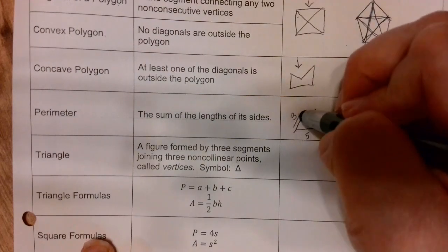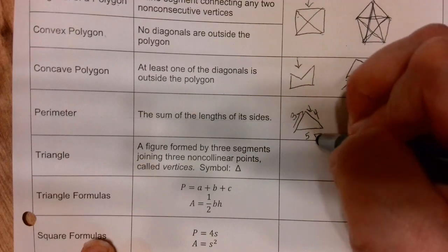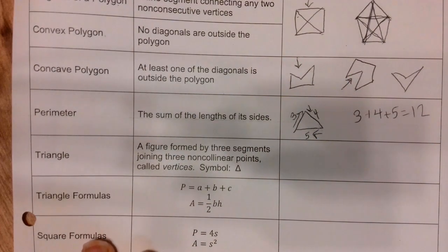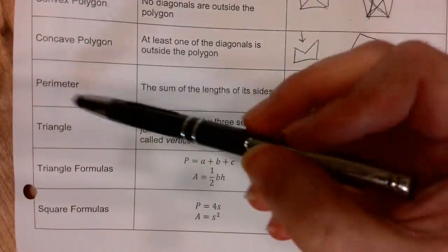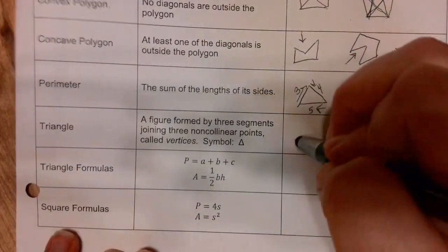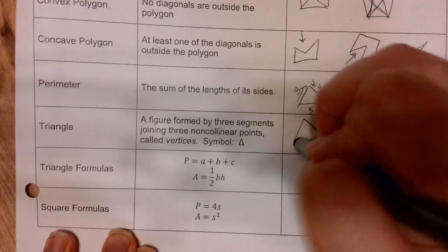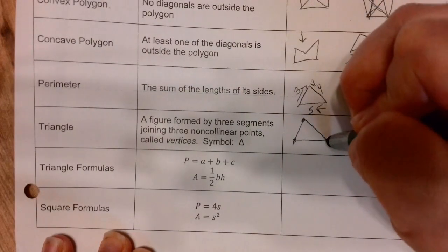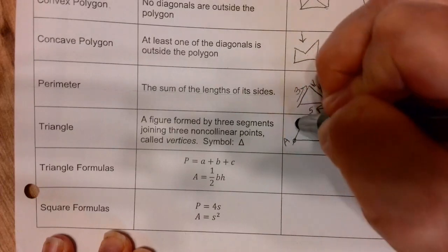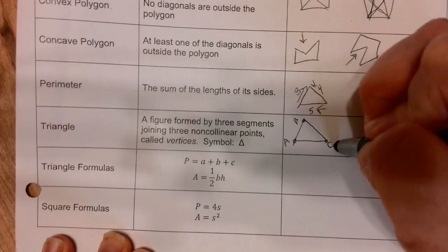It's the outside part. How far would you have to walk to get around the shape? So in officially naming a triangle, if we have a triangle, it has 3 vertices. Vertices are points, so they get letters. Let's say A, B, C.